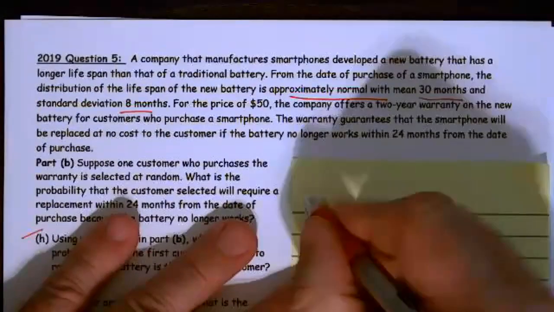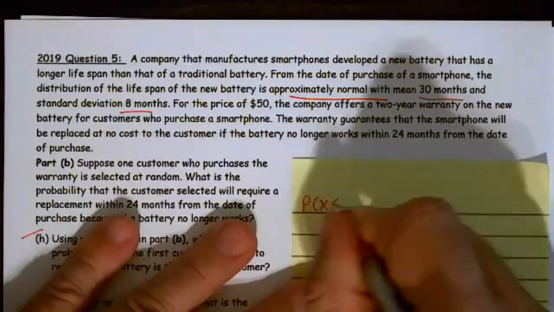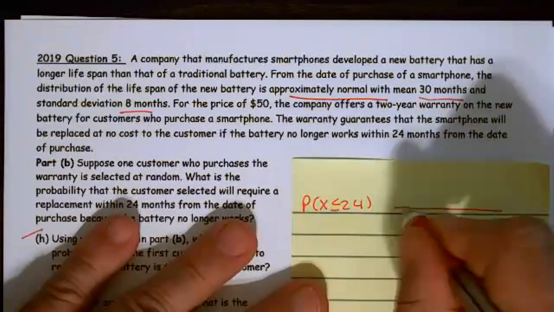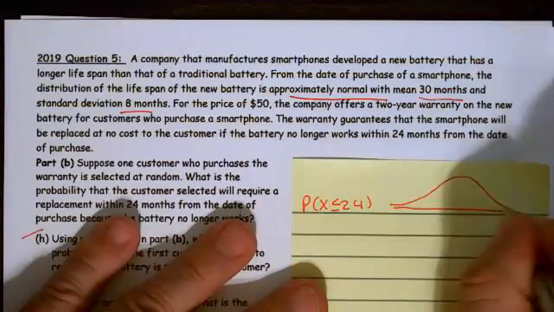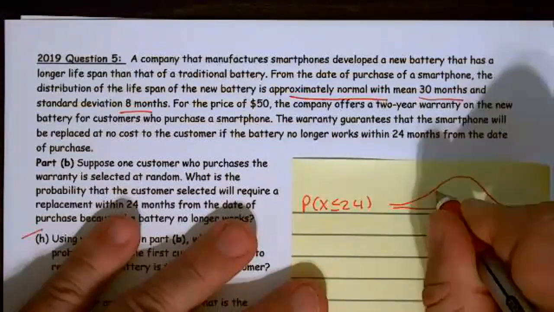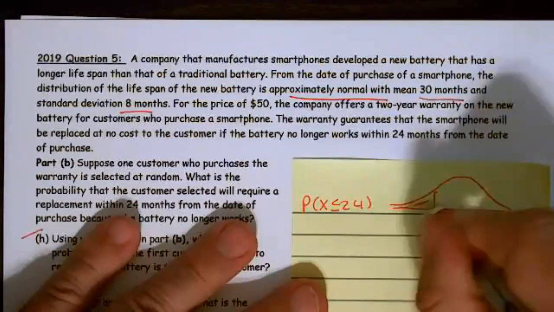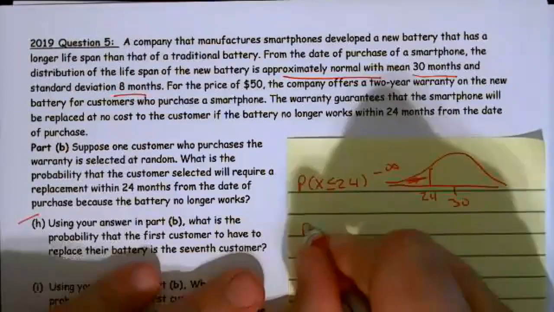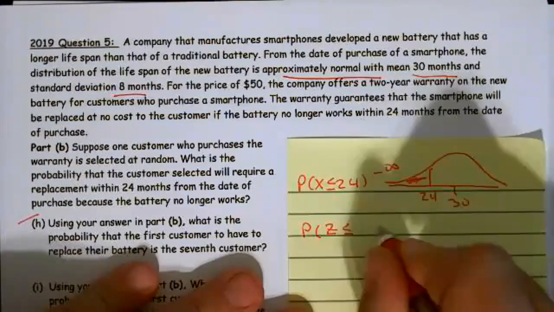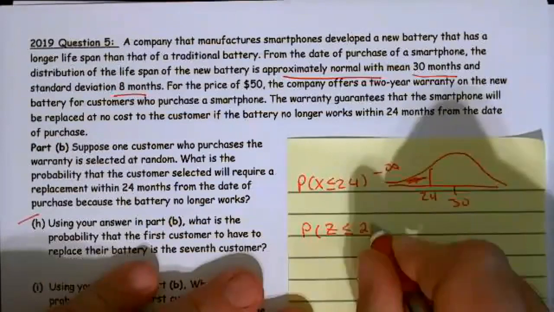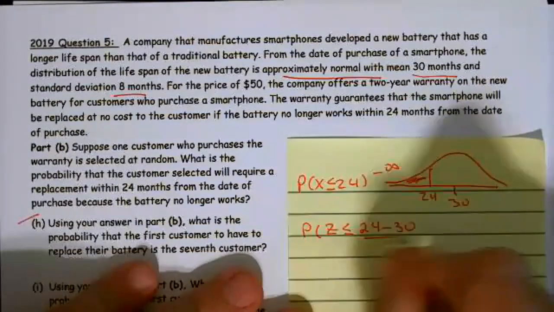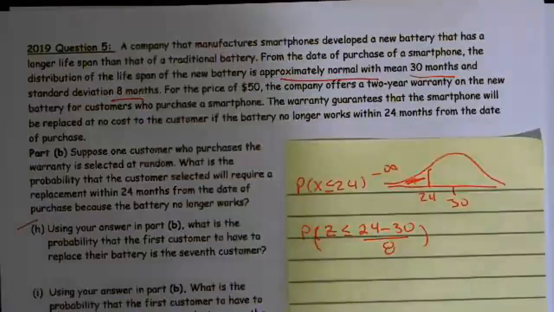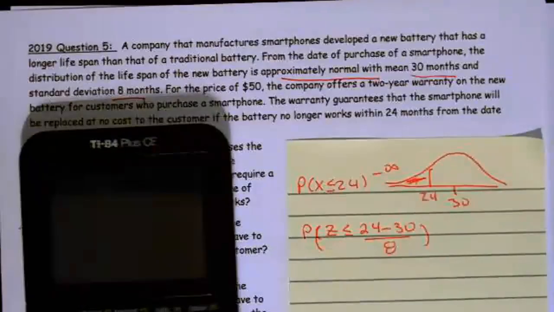All right, so we want the probability that X is less than or equal to 24 months. Our mean is 30. We have to have this graph. This is 24. We're looking for this. This goes to negative infinity. So I need the probability that Z is less than or equal to 24 minus 30 over 8. Now, we're ultimately going to need a norm CDF, but I have to calculate the Z-score.